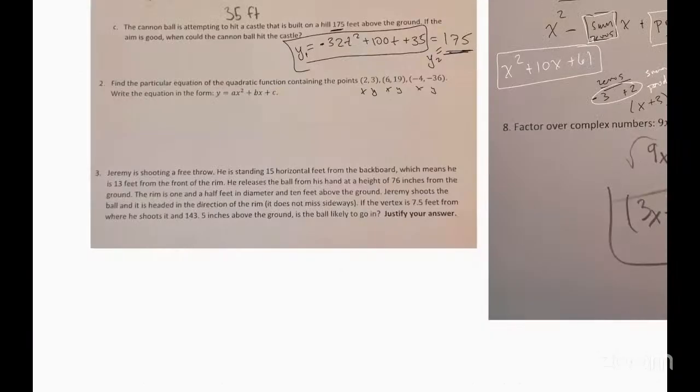So number 3, Jeremy is shooting a free throw. He stands 15 feet horizontal from the backboard. Okay, so that's 15. Here's the backboard. Here's Jimmy or whatever his name is, which means he is 13 feet from the front of the rim.